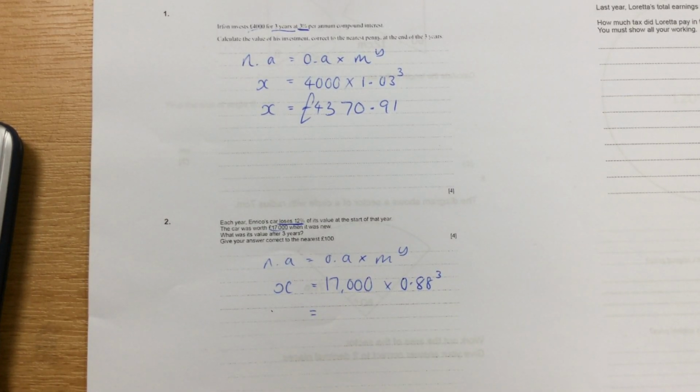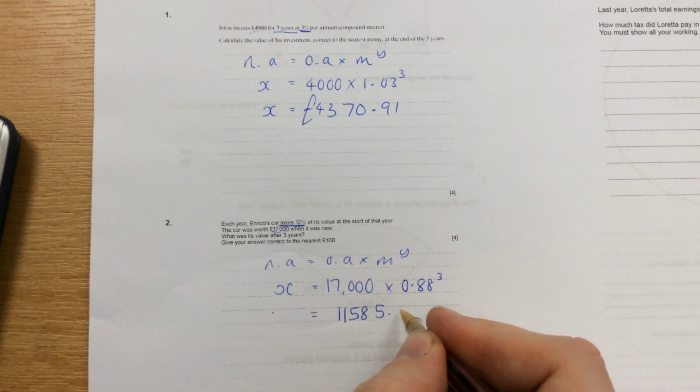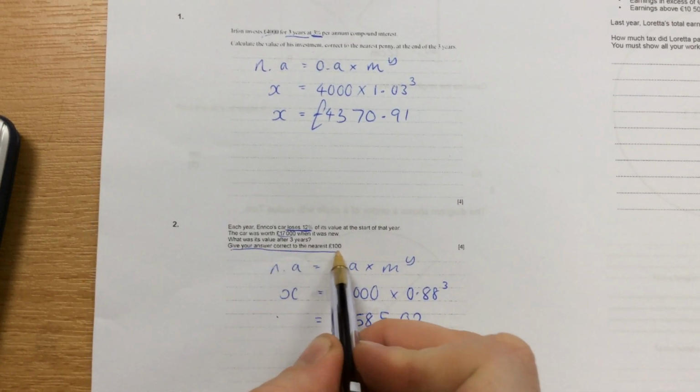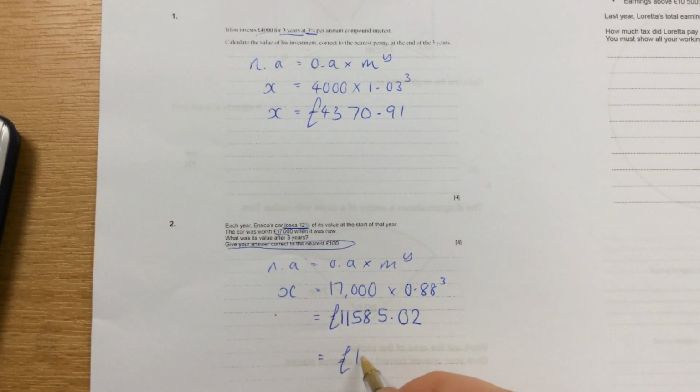So 17,000 times 0.88 to the power of 3 is £11,585 and 2 pence. But be careful, the question says give your answer to the nearest £100. So to the nearest £100, this is £11,600.